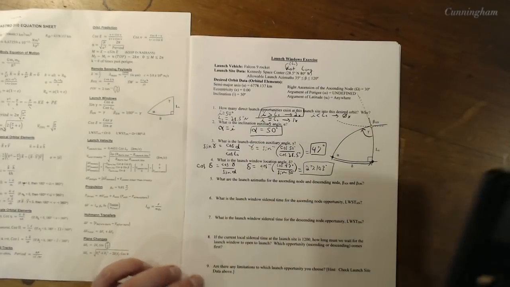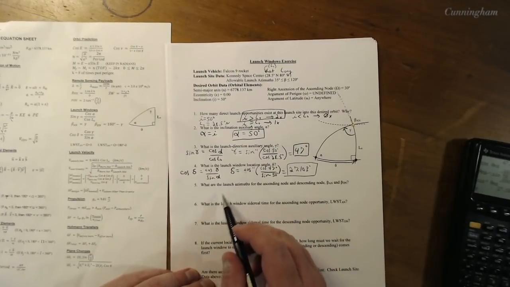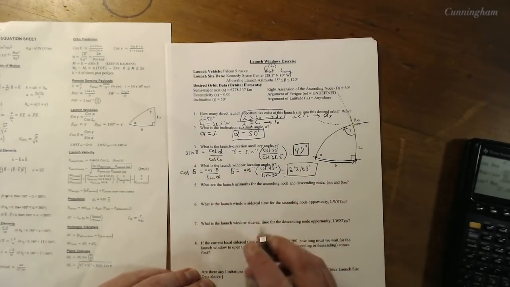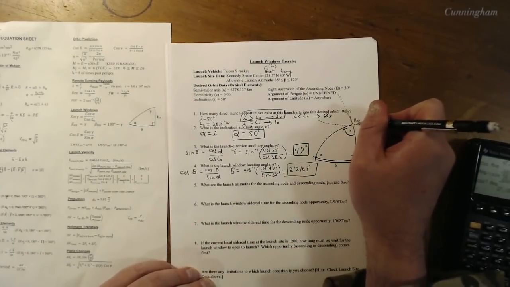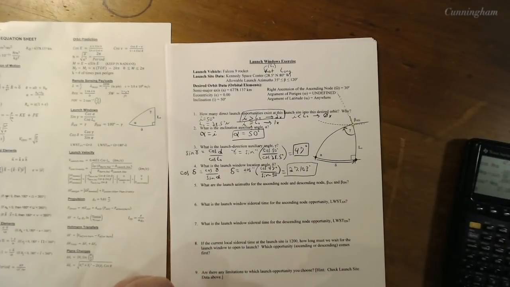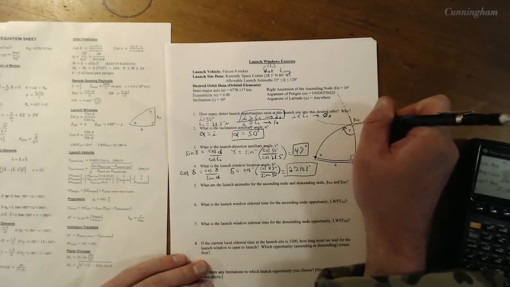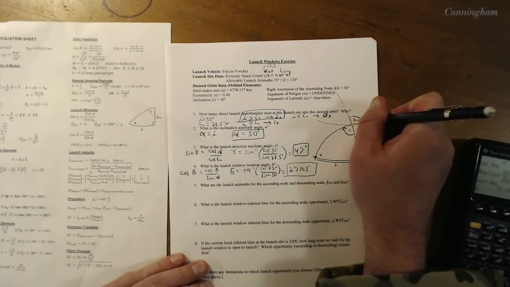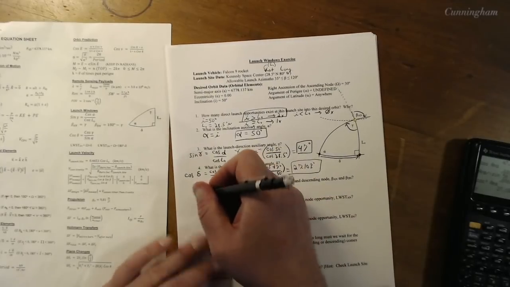Alrighty. Okay, the last kind of housekeeping piece of math that we're going to do is finding out the launch azimuth, or beta, for the ascending node and the descending node. Now this angle right here is beta, and it's measured kind of, well, let's see, this symbol's kind of covering it up. But whatever you find gamma to be, because of the triangle math, the ascending node opportunity is going to be the same angle.